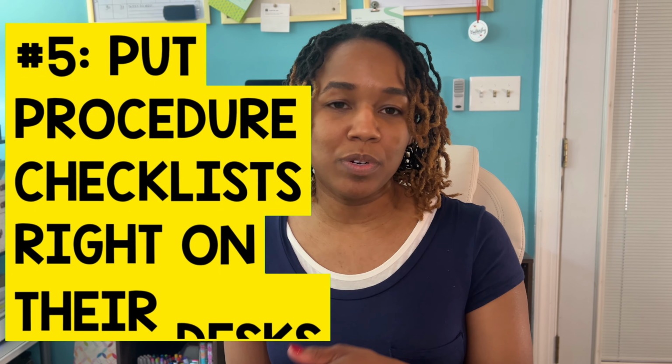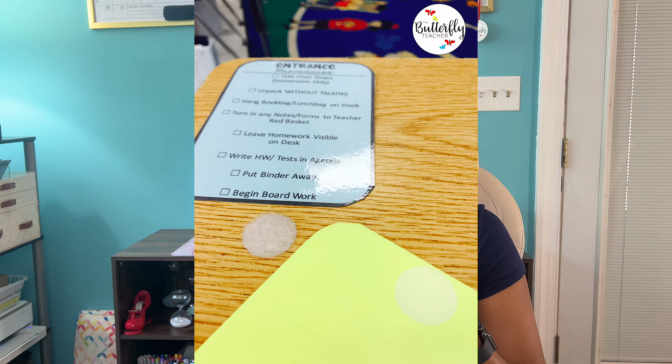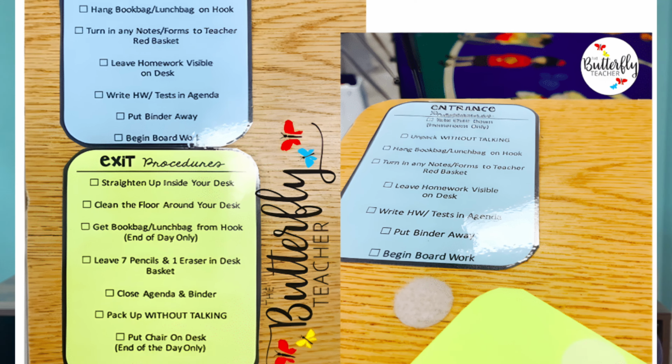One of the simplest things I did was put my entrance and exit procedures directly on my students' desks. I typed them up on a little card, laminated them, and then attached those laminated checklists with small Velcro dots so that students could actually refer back to them. This was a game changer for the morning and end of the day routines in my classroom. If someone was off task, I could easily redirect them back to that checklist on their desk.